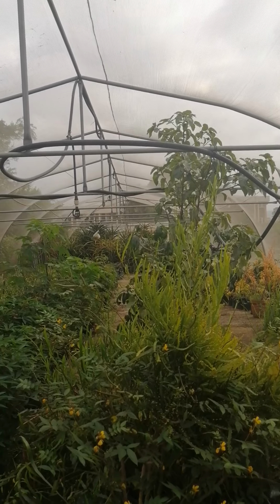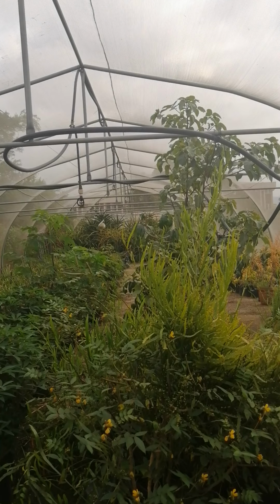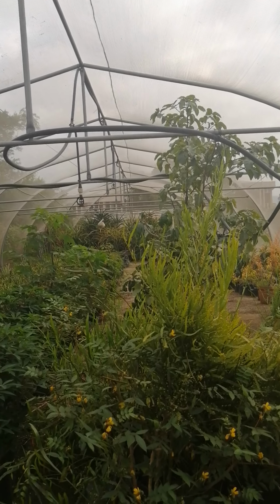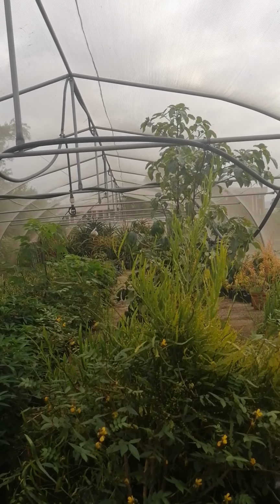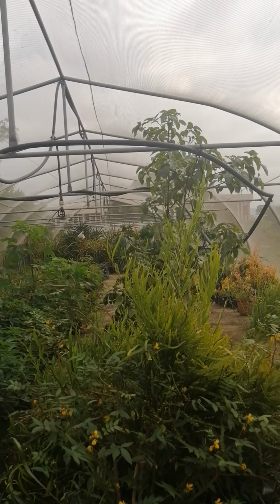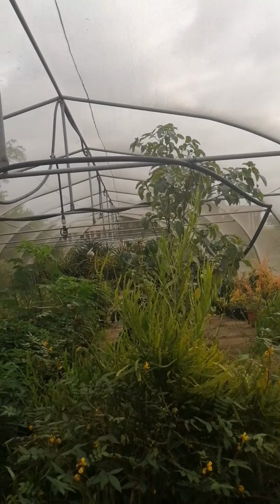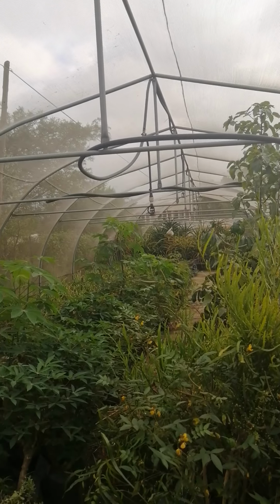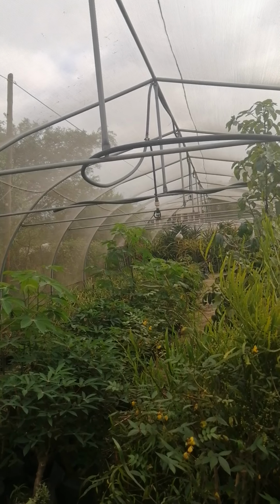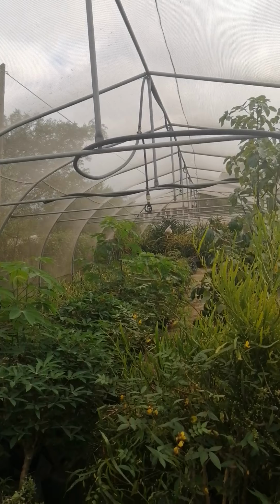And you remember we indicated that some crops require low light intensity, and for most crops growing here, that is their requirement. But that's not all. Some crops require cooler temperatures.